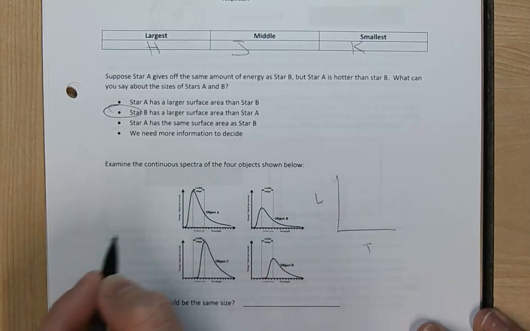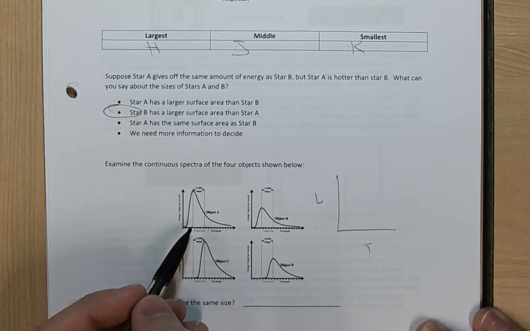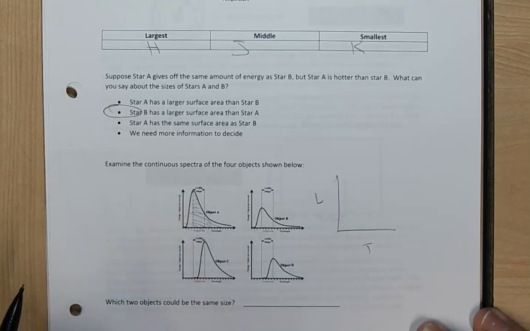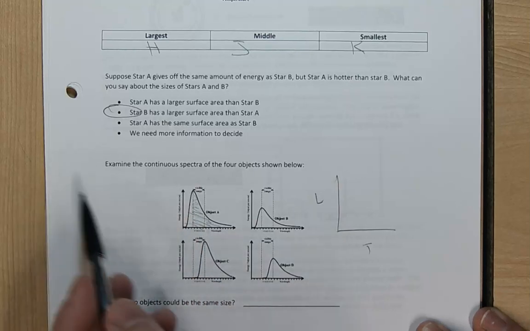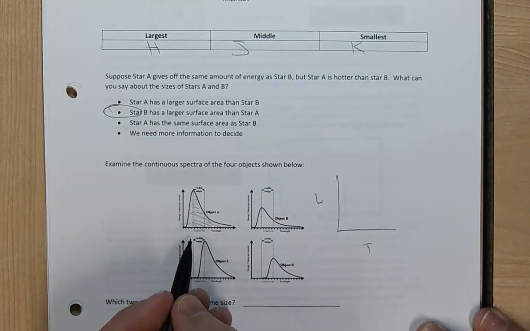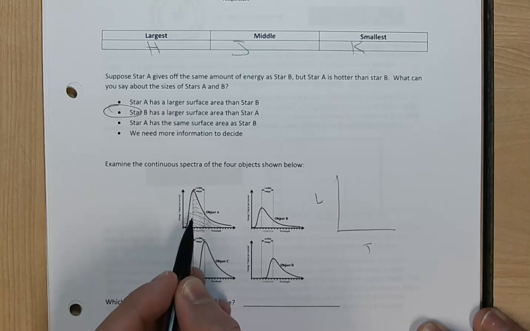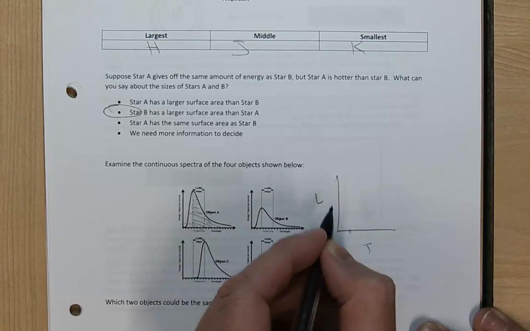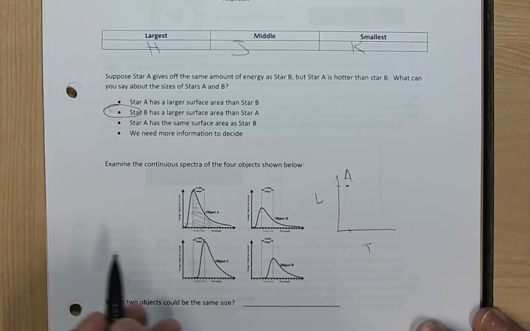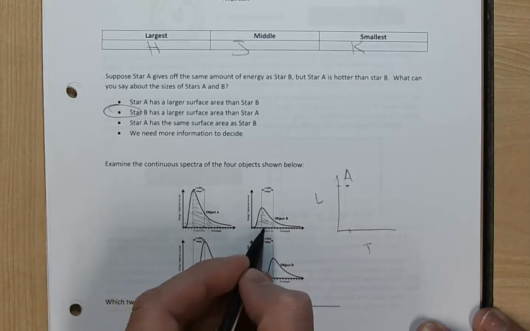Luminosity, temperature. So A, what kind of luminosity? Well, A looks like it has a large area under the curve, so that's going to be bright. And it's peaking here in the violet. If it's peaking at a short wavelength, it must be hot. So it's hot and it's bright, so A must be right there. Star B, lower luminosity, but also peaking in the violet.